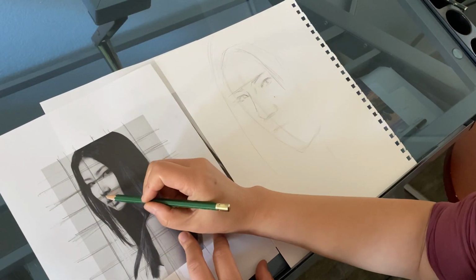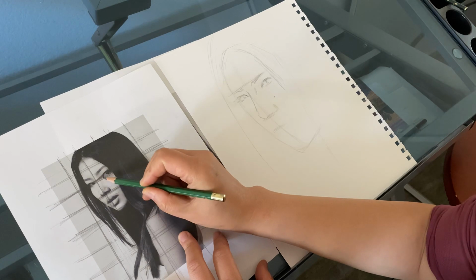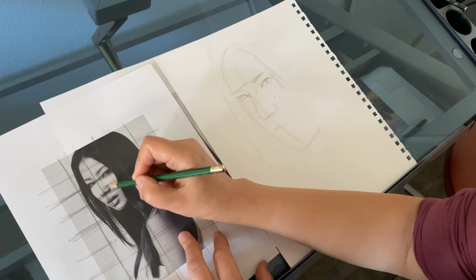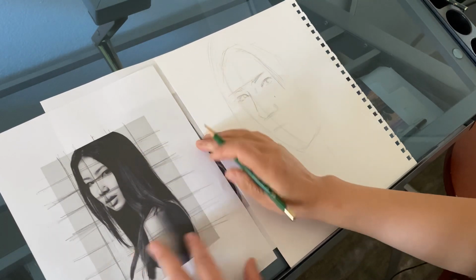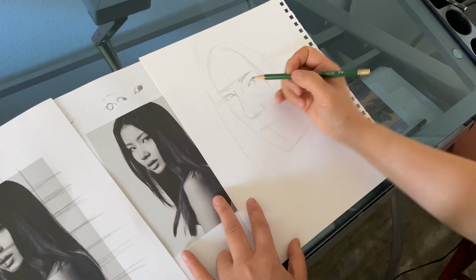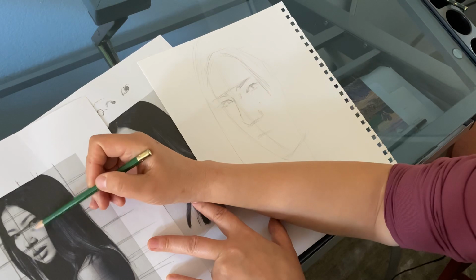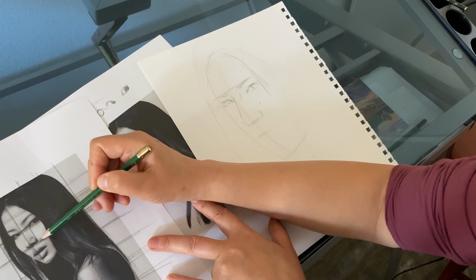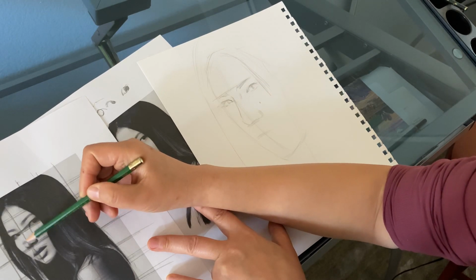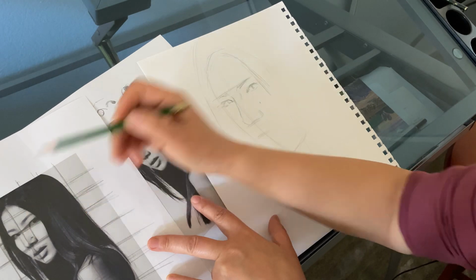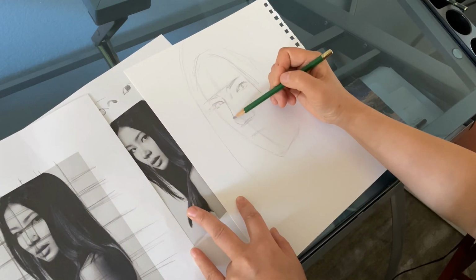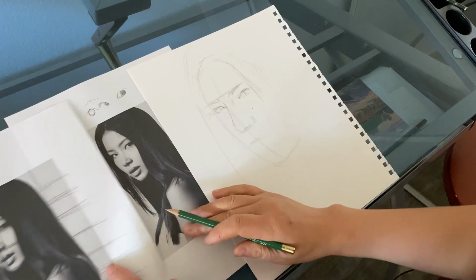Don't look at the distance from here to here. Look from here to here. This is a short distance. It's very easy for you to get it. And make a line here. See where the nose meets the eye. Make a line here. See where the nose meets the eye. Okay? So this will be here.